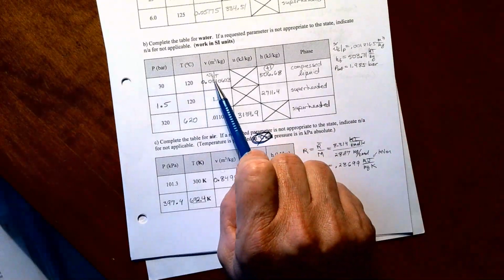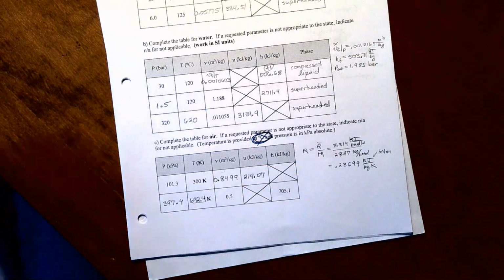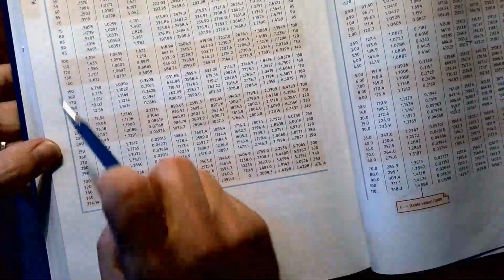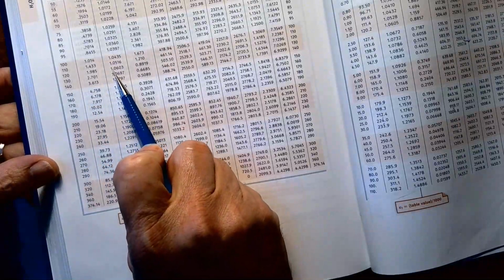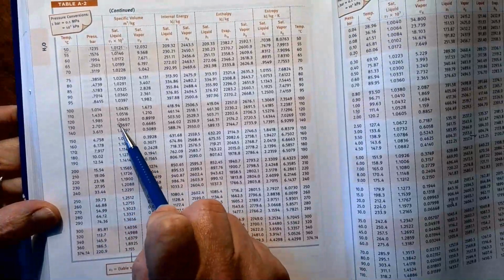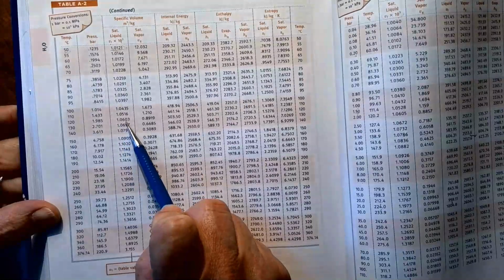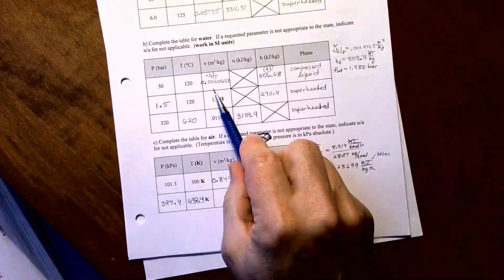So v is vf at that temperature of 120. Now I'm going to go to the temperature tables, find 120. vf is, remember, we have to move the decimal point here again, 0.001063 exactly. No need to interpolate for that.